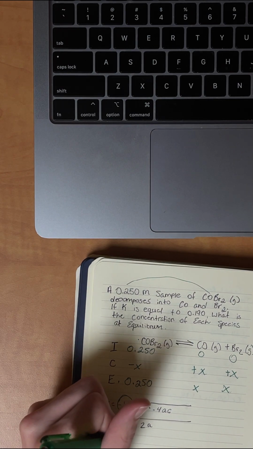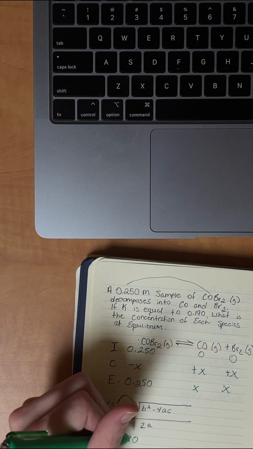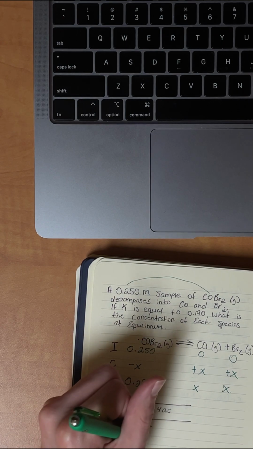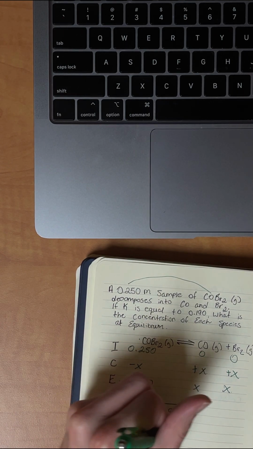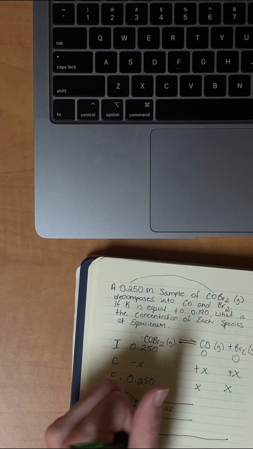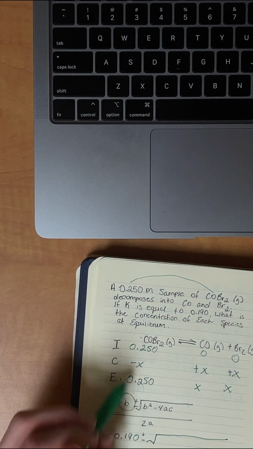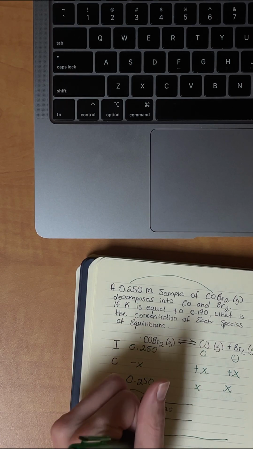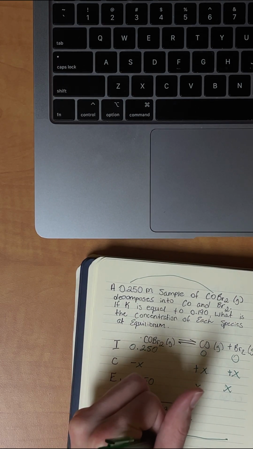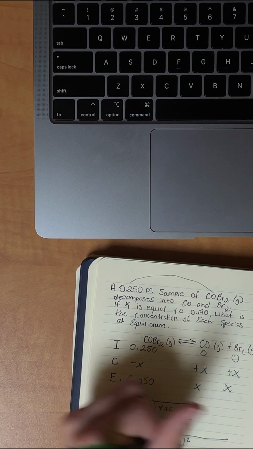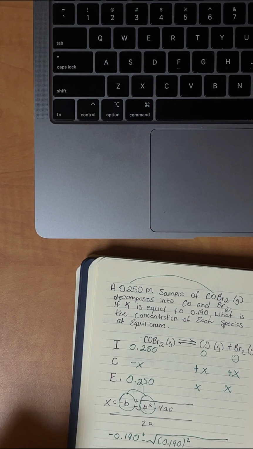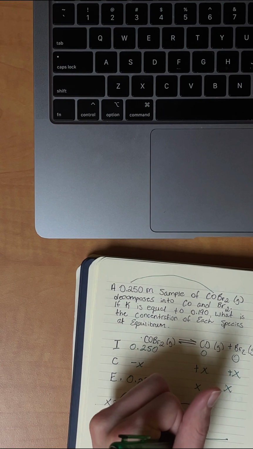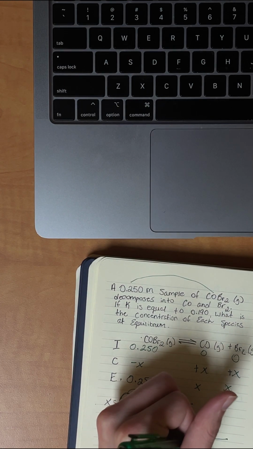So here, I'm writing what is given as K is equal to 0.190. And because B is the same in the quadratic equation, we'll use 0.190 and square it. We will then put minus 4a, which a will just be 1 in this case.